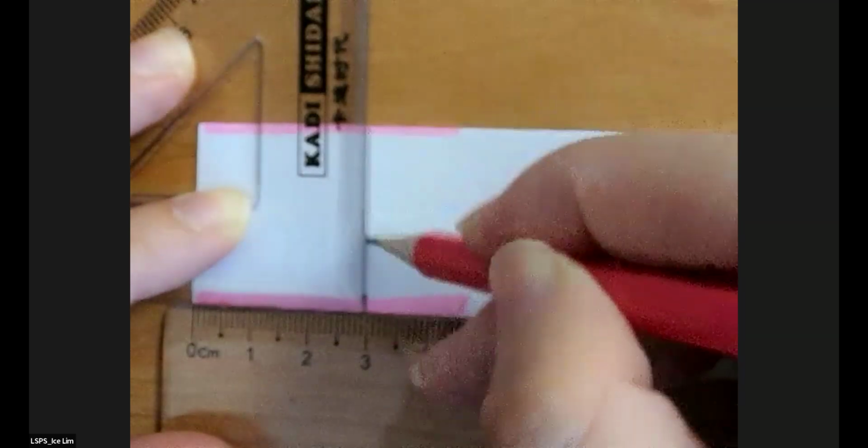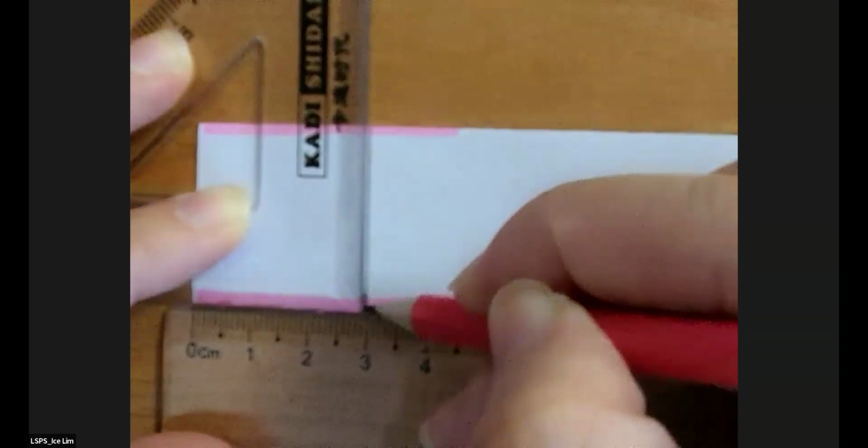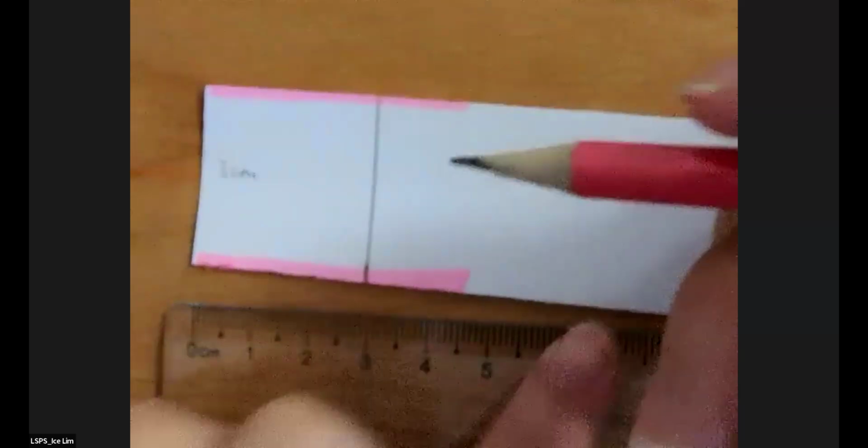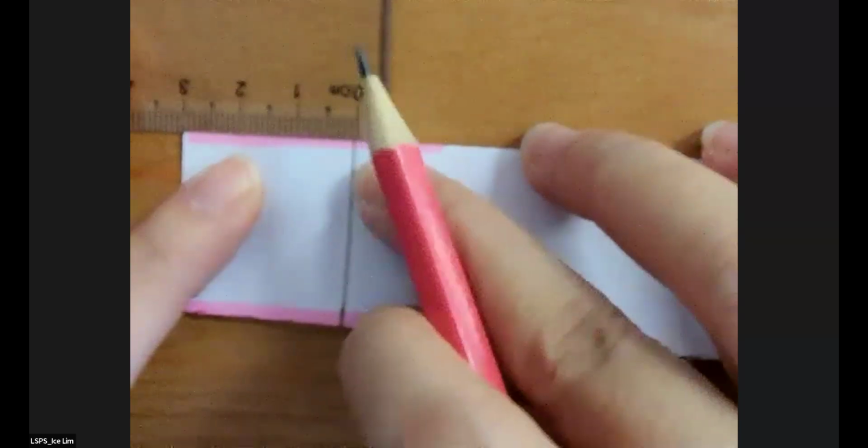It will definitely be perpendicular lines. To be very sure, I put my ruler on the other side and make sure it's 3 centimeters. And I get my right angled corners here. All 4 corners are right angled. And you realize that I measure all sides are 3 centimeters. The first shape I got here is a square.